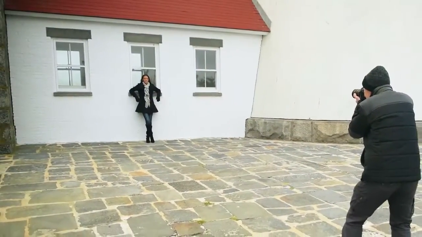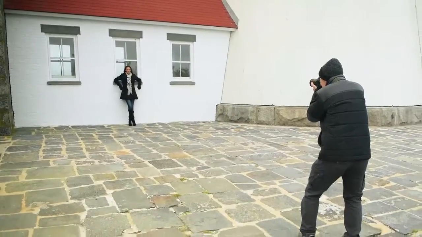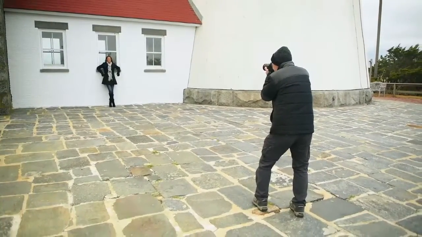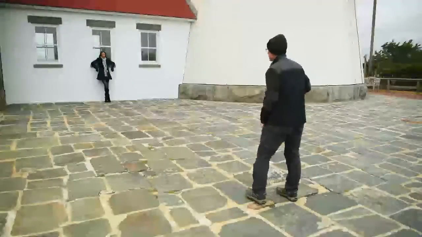As I walked the grounds of the lighthouse, I found one side wall of the building that had 3 windows with a white wall. That would be a great space to work with. In composition, one of the rules is odd numbers are more interesting than even, so I've got the 3 windows. I've also got this blank white wall and lines, horizontal lines across the top where the red roof is, and across the bottom where it goes off into paving stones.